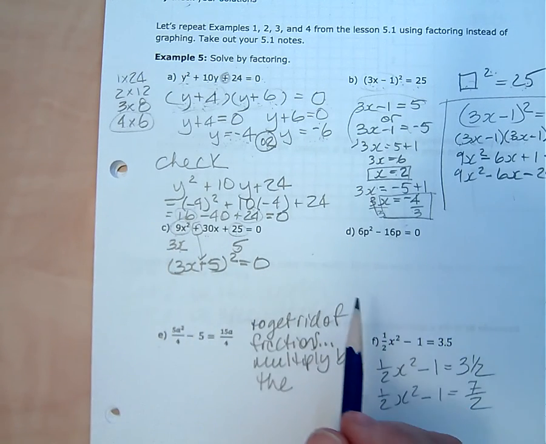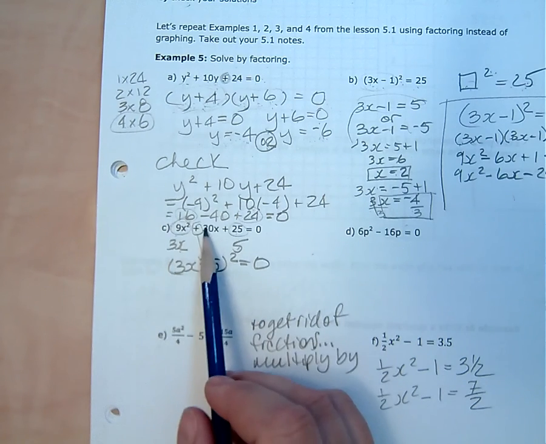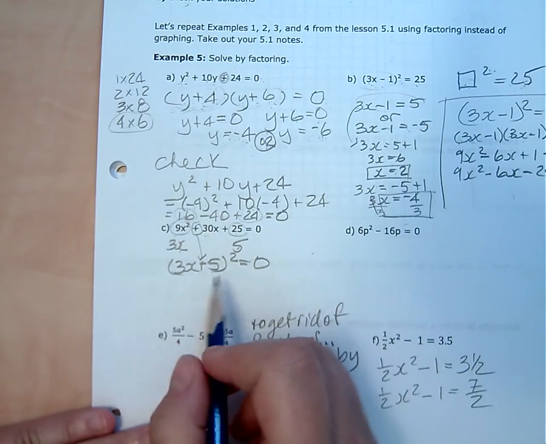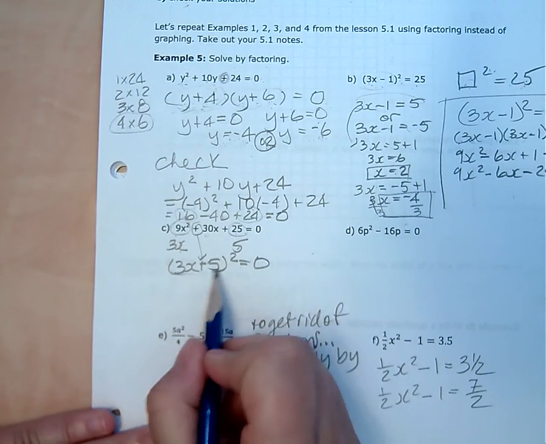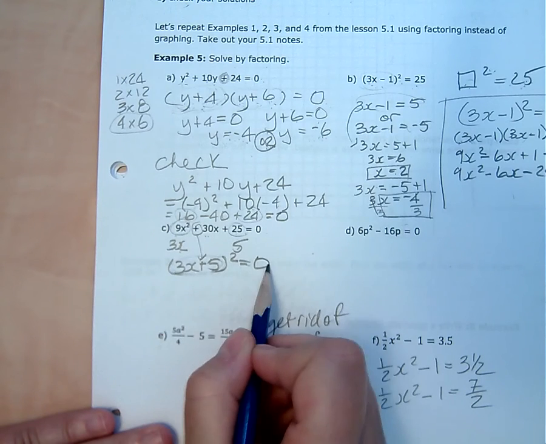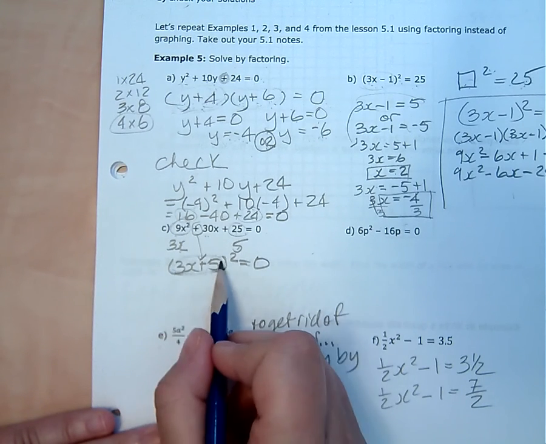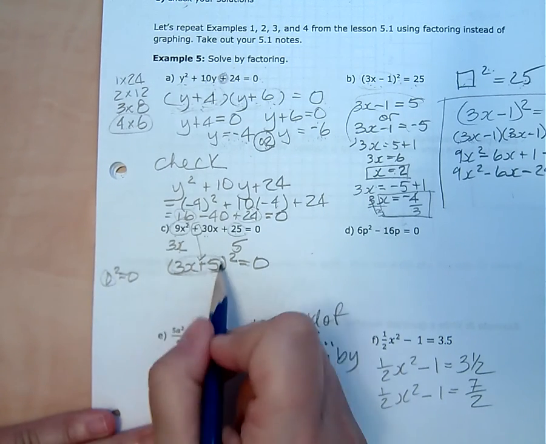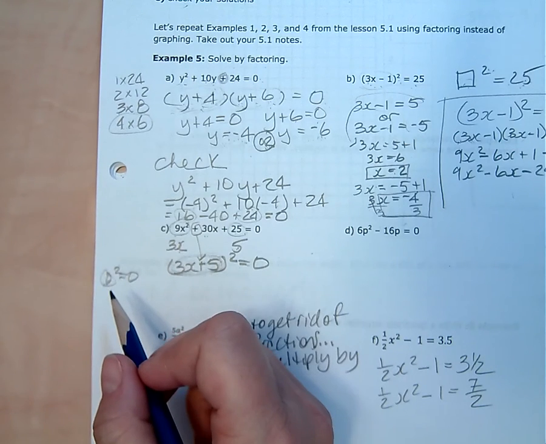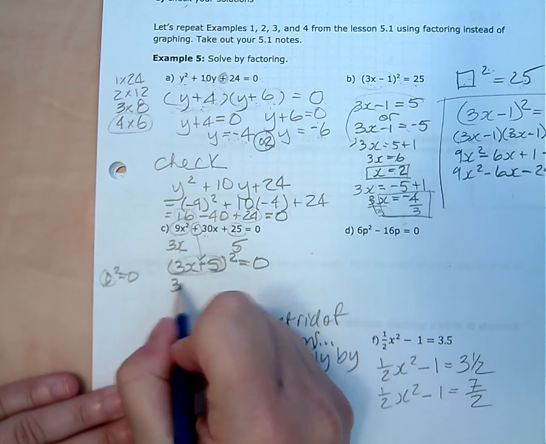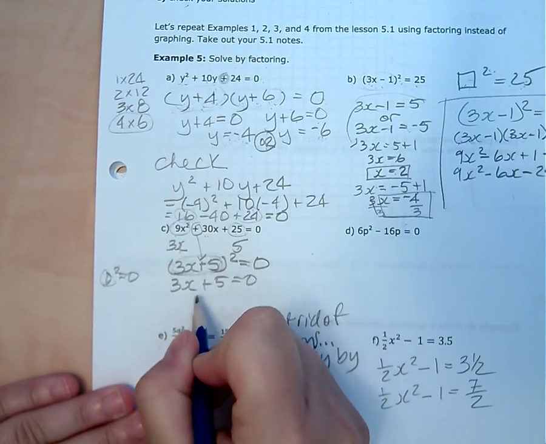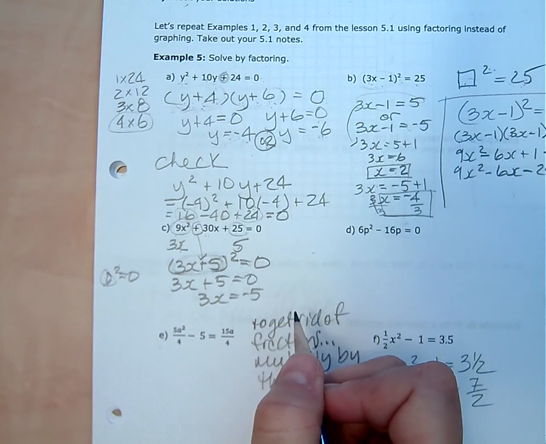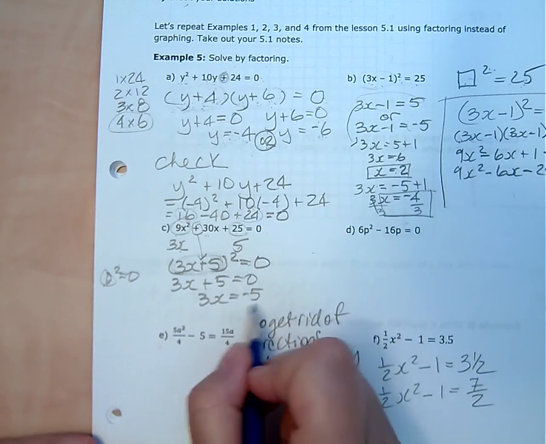But if you remember the two special trinomials, which are perfect square trinomials or difference of squares, it's obviously going to help you. So when something squared equals 0, then this must be 0, because the only thing squared that equals 0 is 0. So this, that's being squared, must also equal 0. So let's take a look. We've got 3x plus 5 equals 0, 3x equals -5. Divide both sides by 3, and you're going to have that x equals -5 over 3.